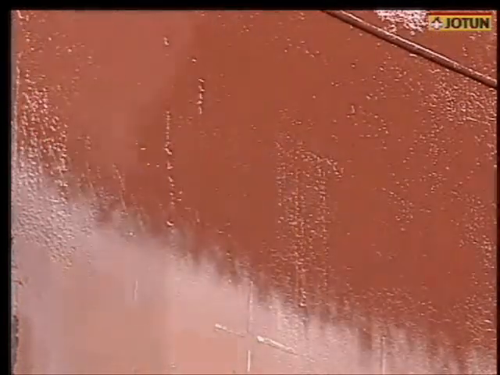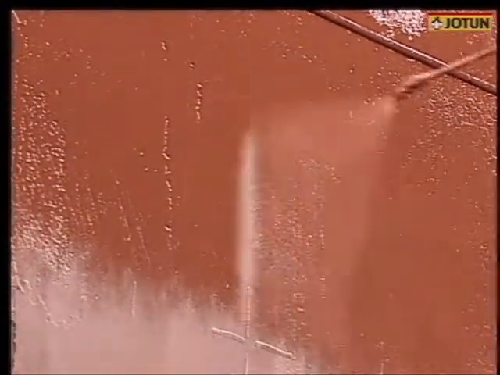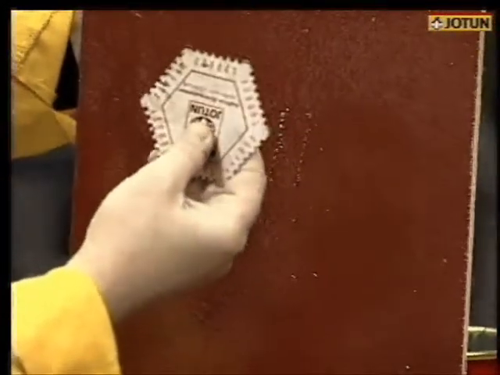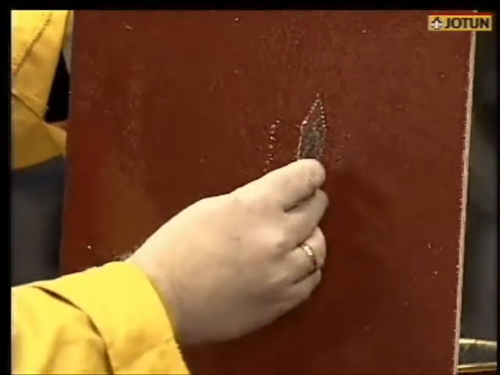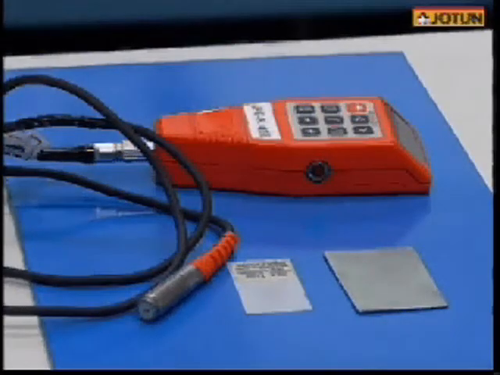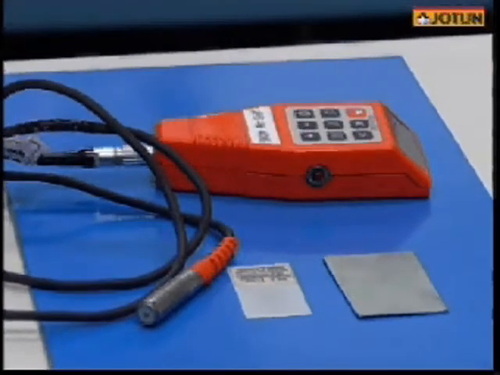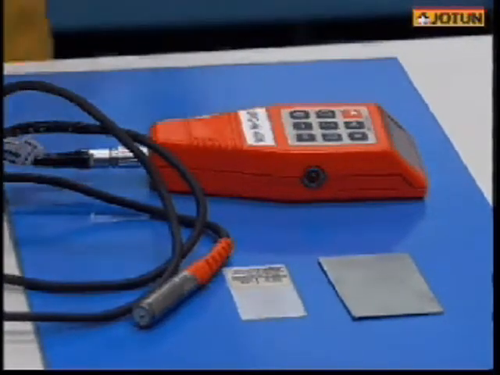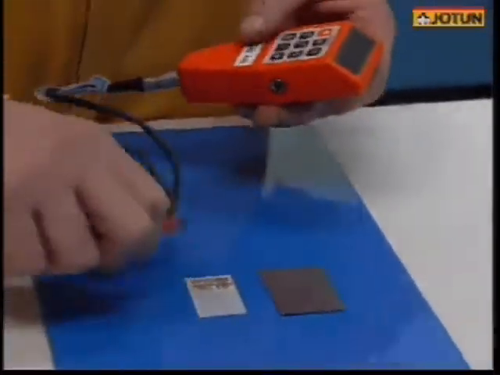Spray application requires good technique to obtain a satisfactory result. When starting to apply the paint, the applicator must use a wet film gauge to check that the correct wet film thickness is obtained. Start the measurement by checking that you have all you need and that the calibration certificate for the instrument is valid.